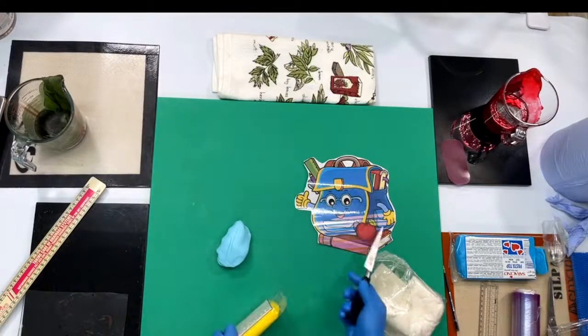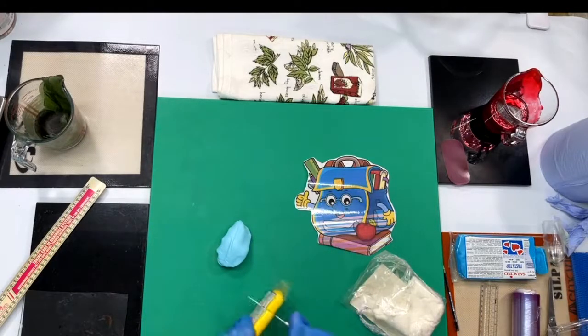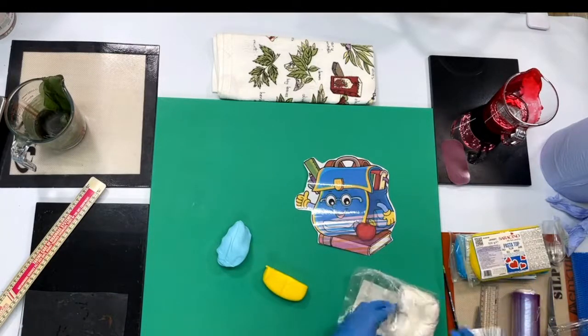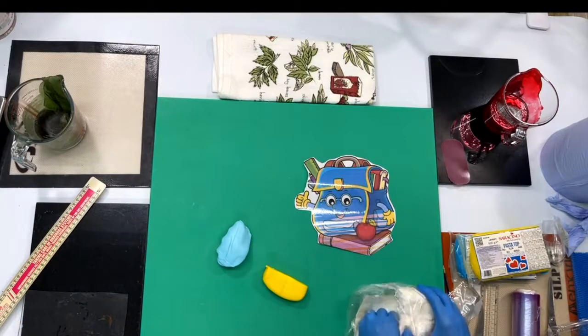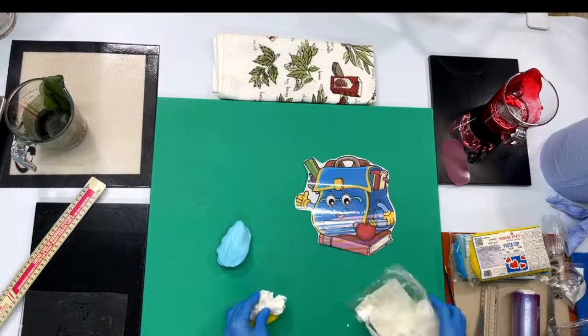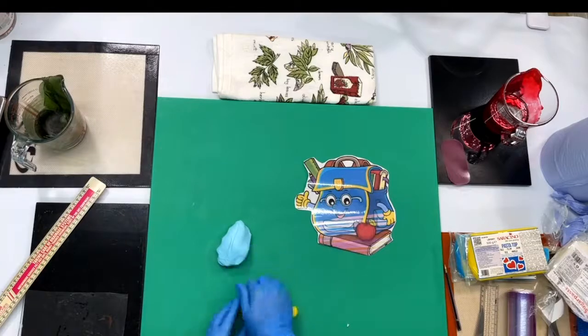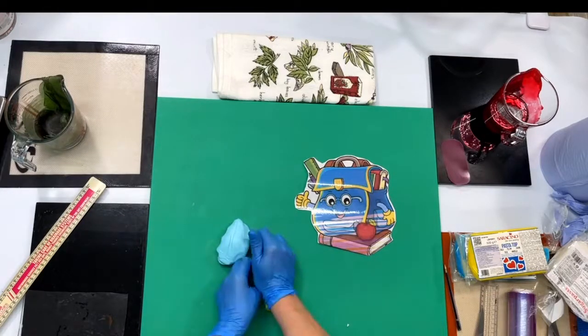Now with the yellow for the arms, I'm going to mix the yellow with a bit of white as well, as this feels a bit too bright for me and I don't want to get a headache from it. Far too bright, so I'll try to soften.